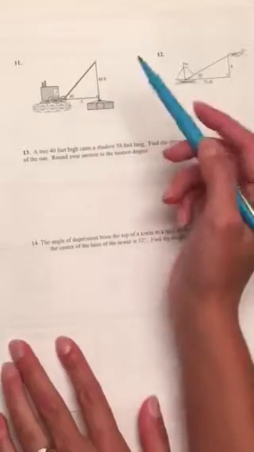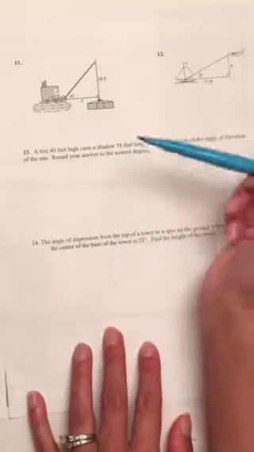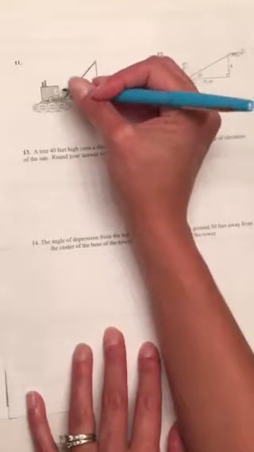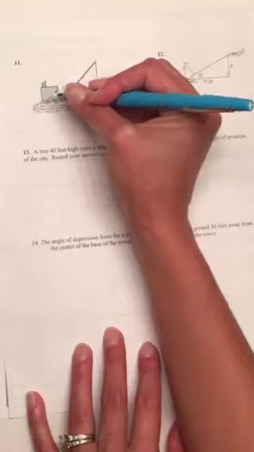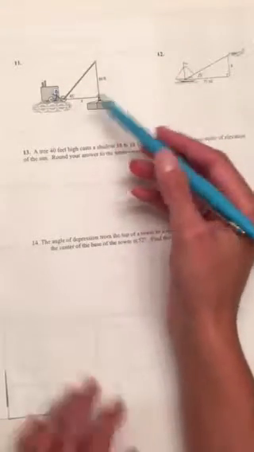Okay, let's try number 11 here. So for number 11, we have somebody here inside this special work vehicle, and he's looking up at the top of his rig here. So we have that angle of elevation again. We're gonna go ahead and draw ourselves on that angle, or we can just put ourselves in here, right? So if we're standing on that angle, we wanna go ahead and label our sides.